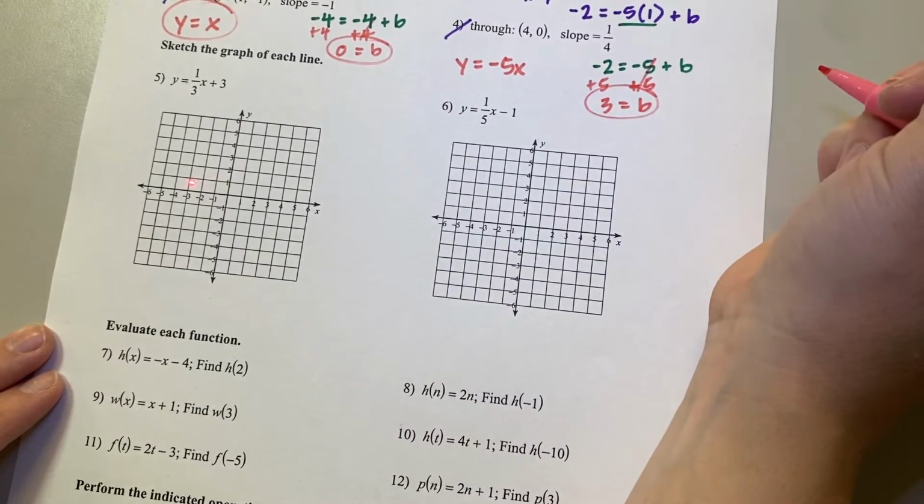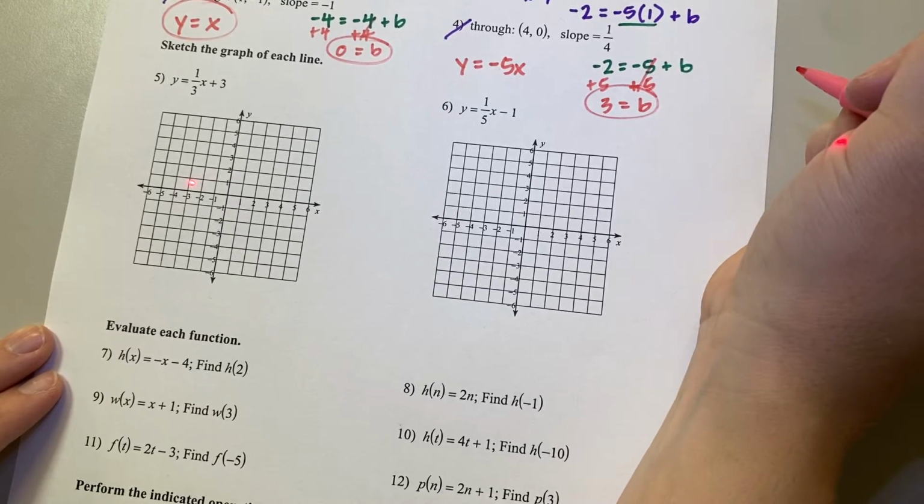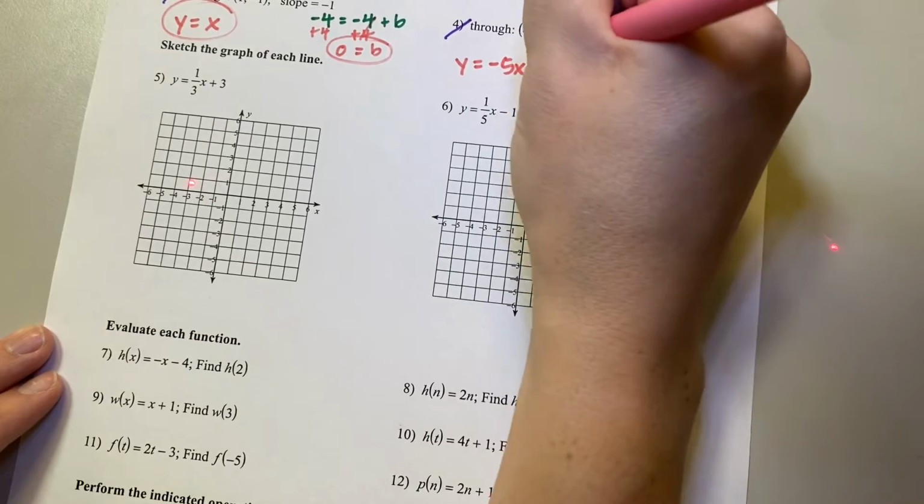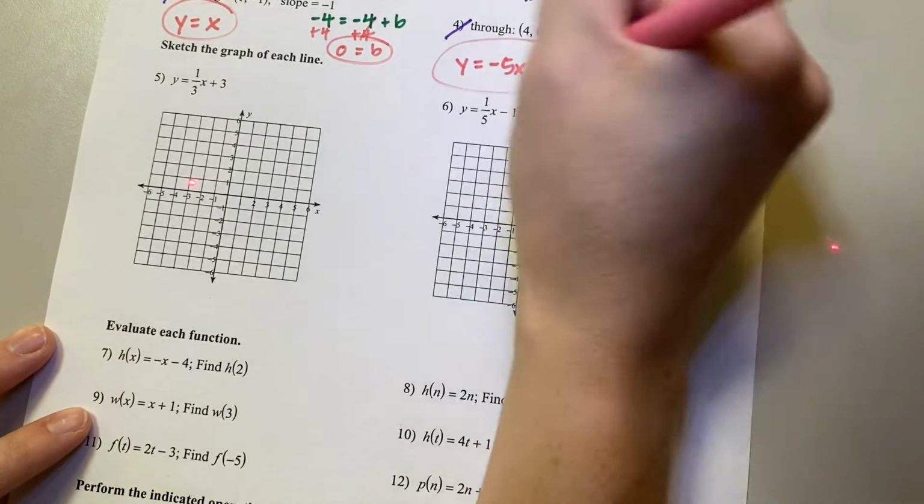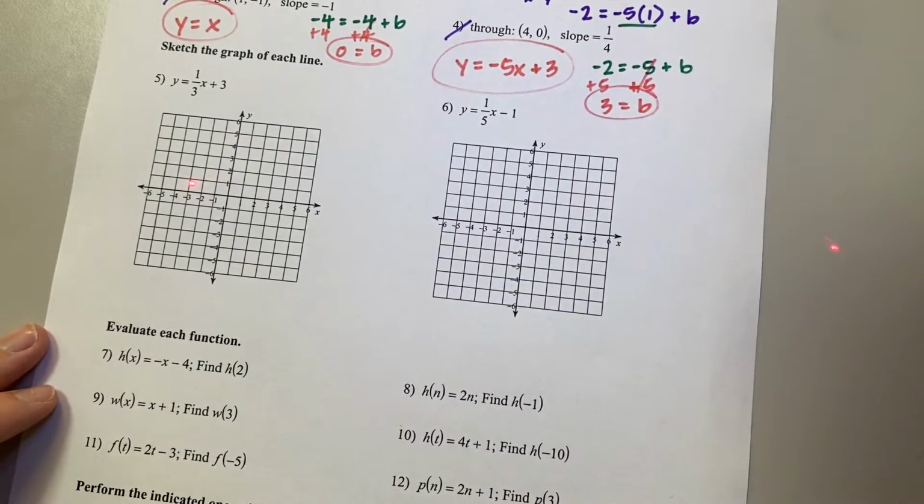What was my y-intercept? What did we find that it was? 3. Positive 3. So plus 3. And there we go.